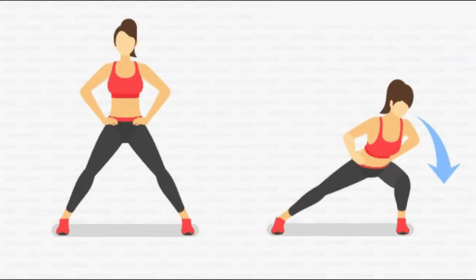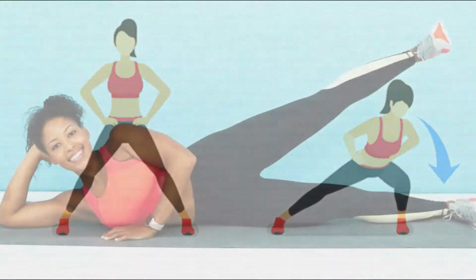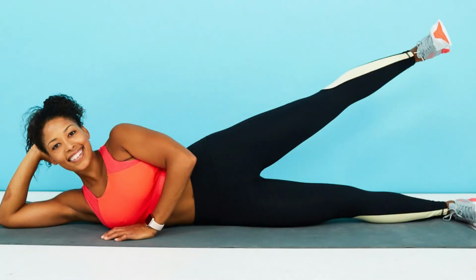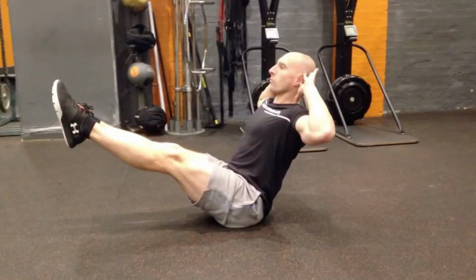So during your warm-up, please try to do more adductor exercises as well as a bit of core exercises, and this helps in warming up those areas and reduces the incidence of injuries.